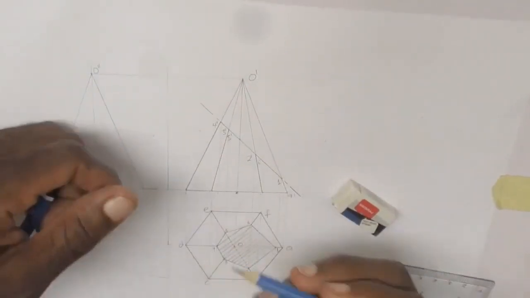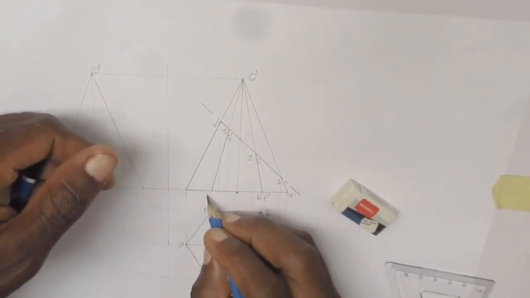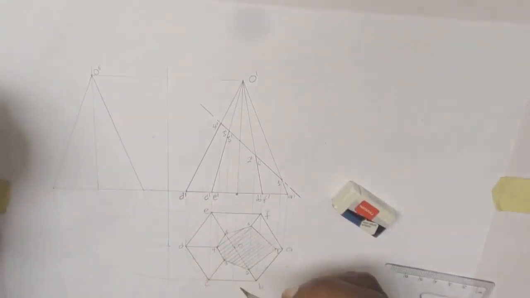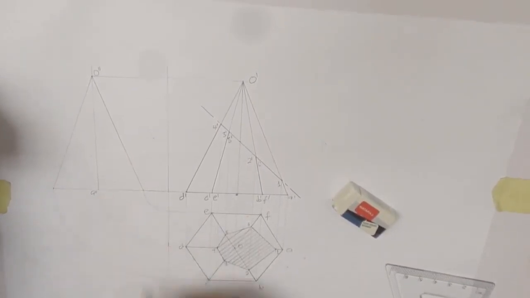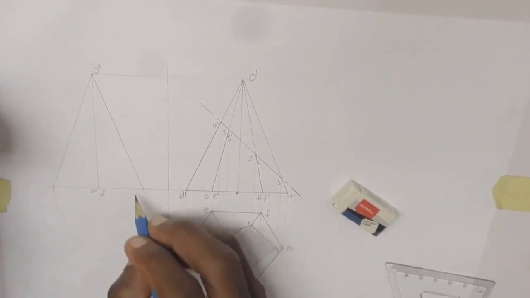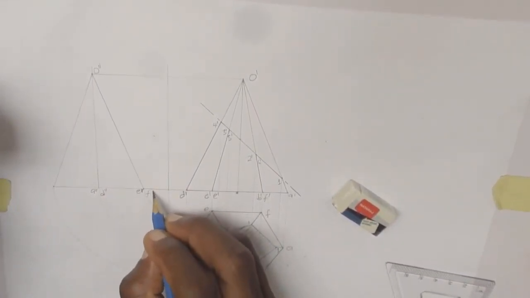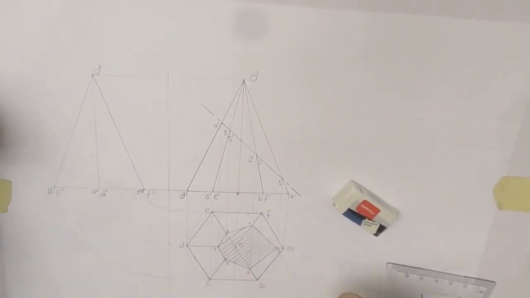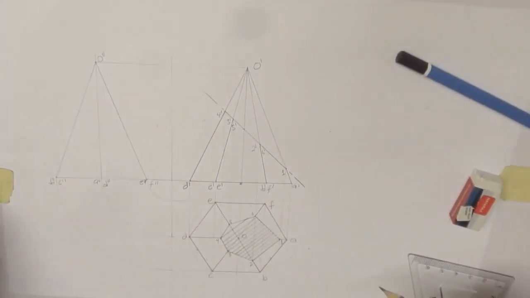Okay, so we have the points D, F, D, B prime, F prime. Then we have C prime, E prime, and also D prime. At the center there we're going to have A, because it's a reflection of A and D. So A prime prime, D prime prime. Then we also have E prime prime, F prime prime from that point, and at this point we have B prime prime and C prime prime.